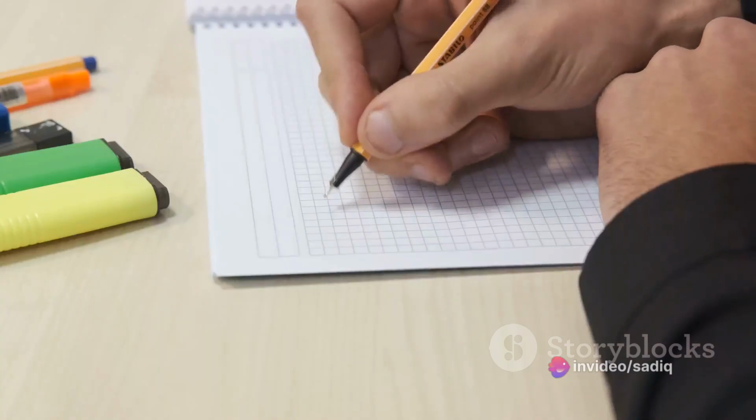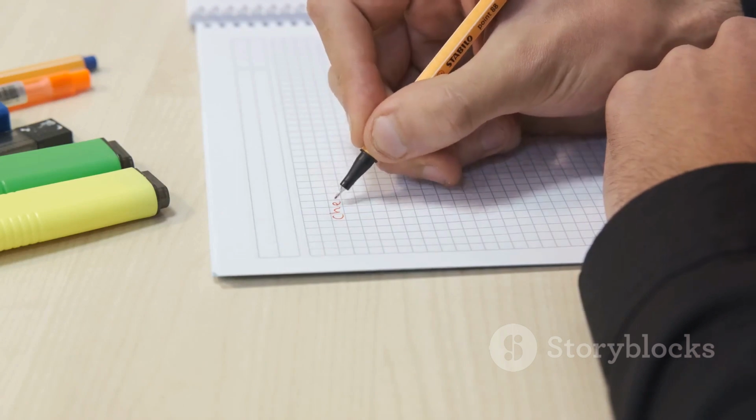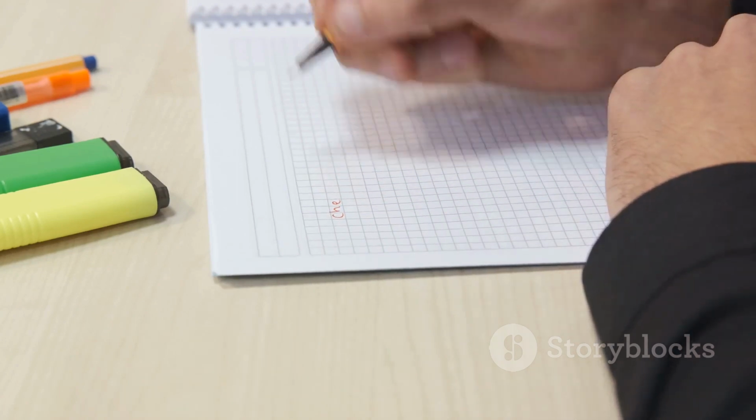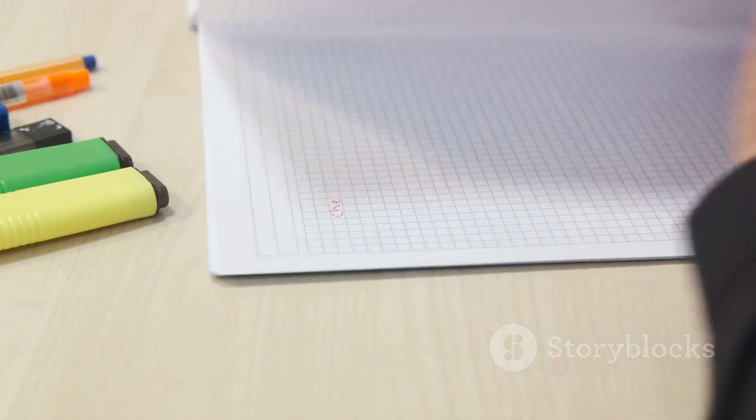Next comes planning. Dedicate a few minutes to brainstorming and outlining your essay. This roadmap of introduction, body, and conclusion will ensure clarity and coherence. Remember, a well-structured plan is your first step towards a successful essay.